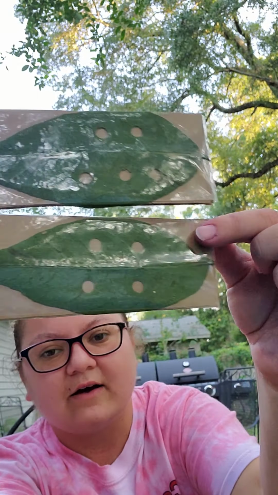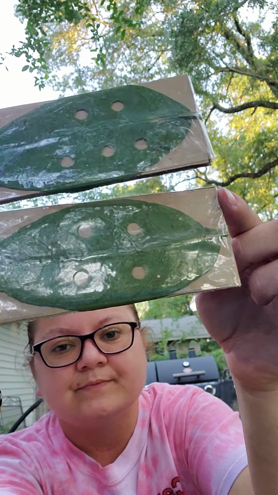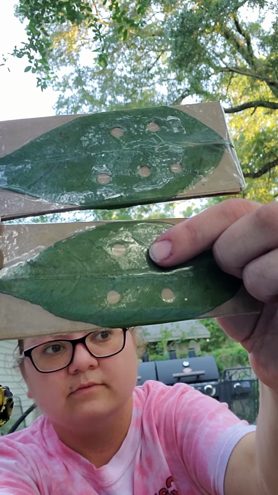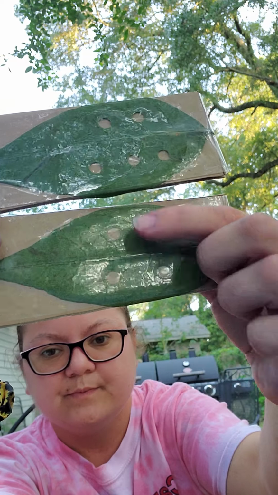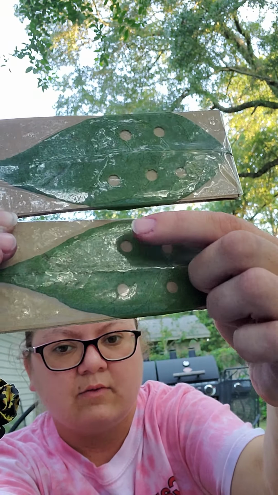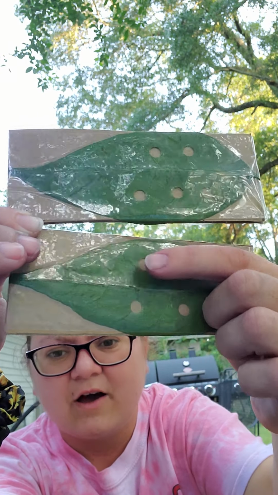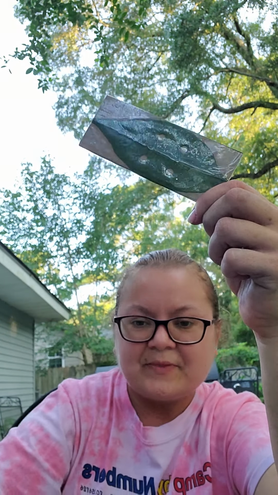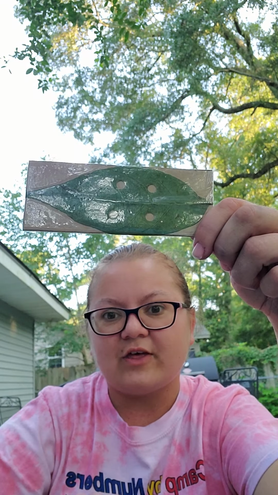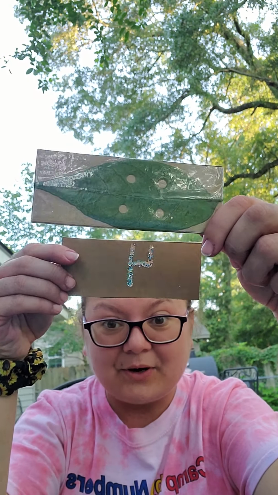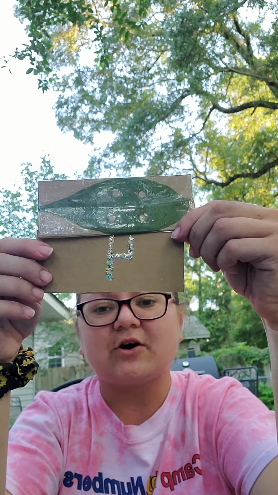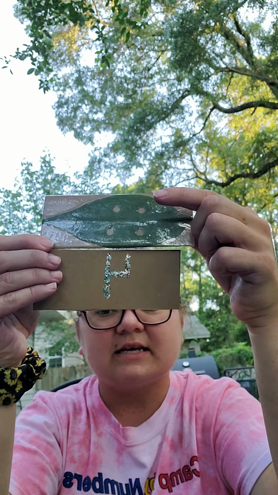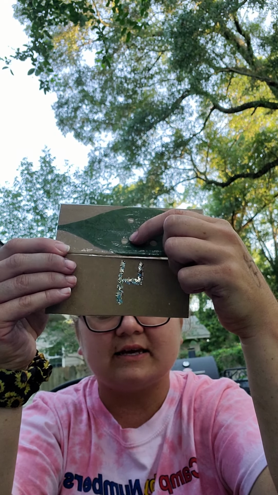How many does this one have? Can you count it? This one has 1, 2, 3. What comes after 3? 4. This one has 4 holes. So we're going to use this leaf. And this leaf matches with this number. These leaves go together because this is the number 4, and this is 4 holes in the leaf.